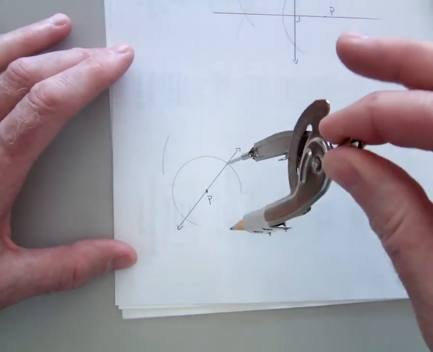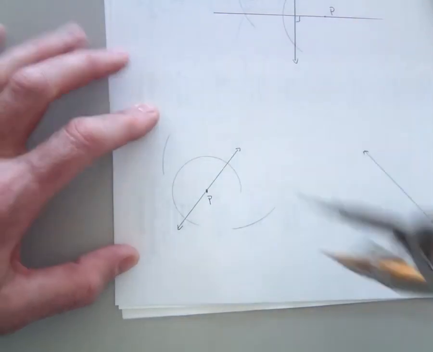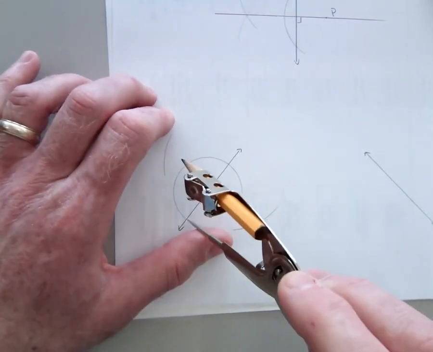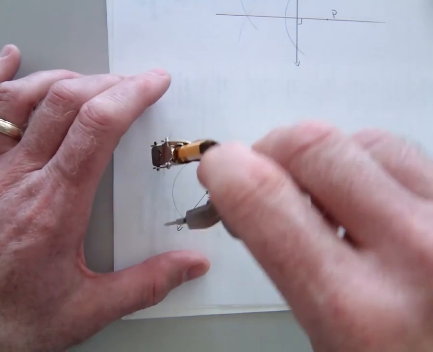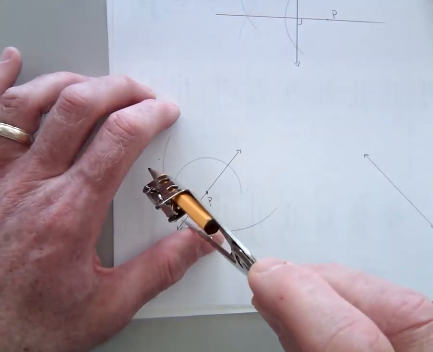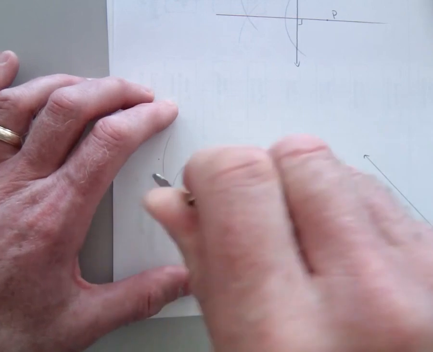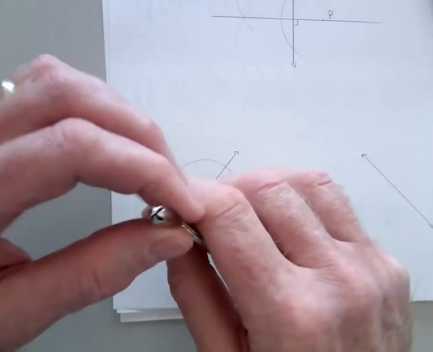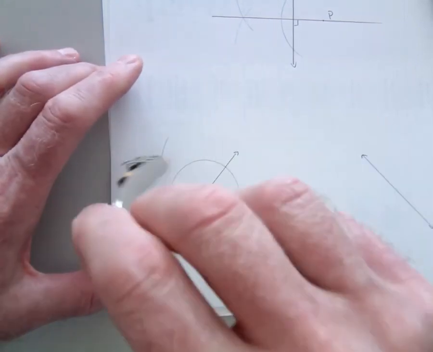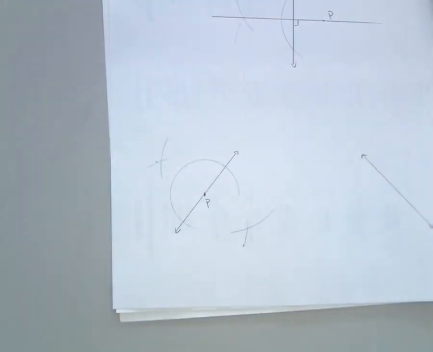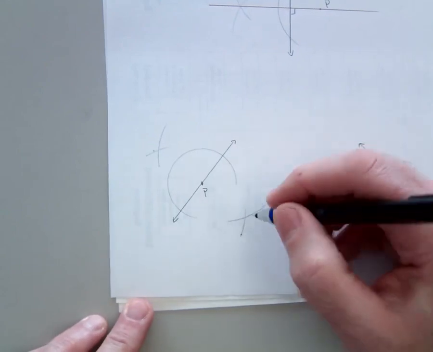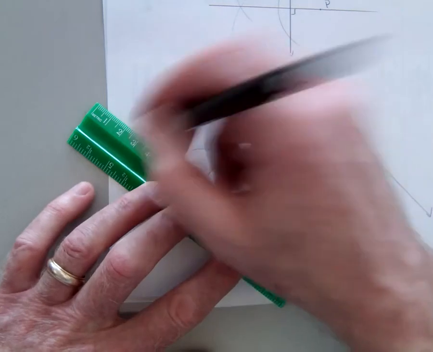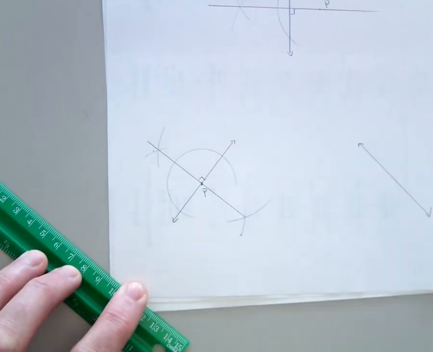And centered at each of those locations where those arcs intersected the line, we will make arcs of equal radius, one on either side, centered at each of those points. Try to avoid compass slip. And once again, in effect, we created a segment that we then bisected. So I'll connect these and I should get a perpendicular to the line through that point.